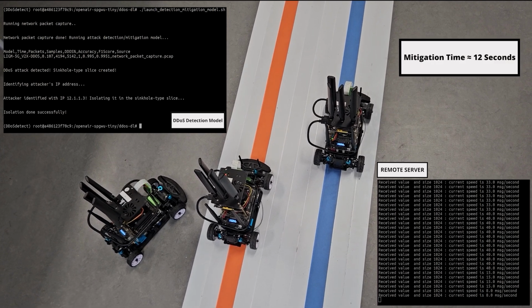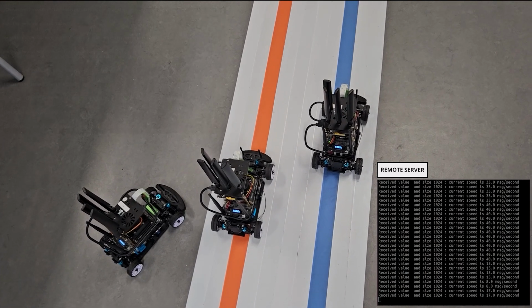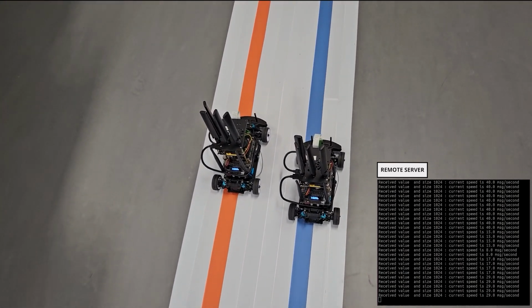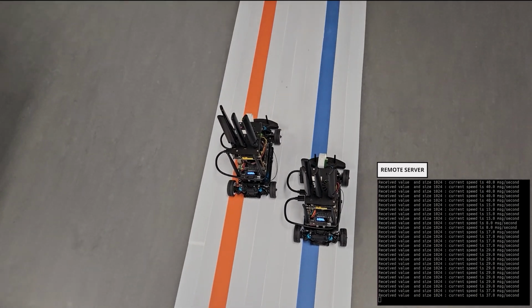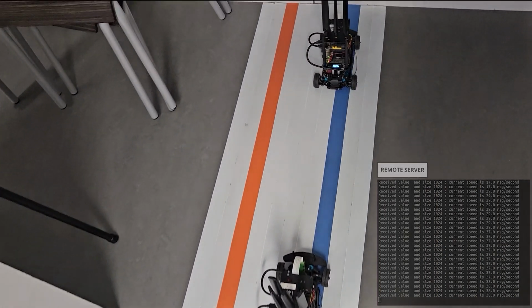Once this is done, the attacker is moved to the sinkhole-type slice, thus limiting its traffic to a maximum level. This allows reestablishing the traffic between the robot cars and the remote server, which allows them to resume their trajectory on the road.